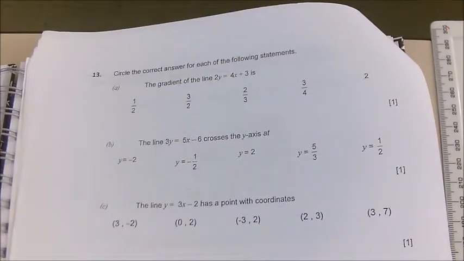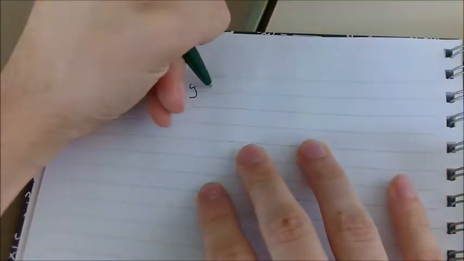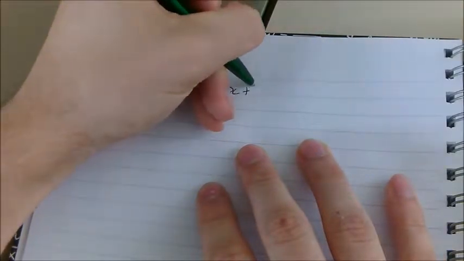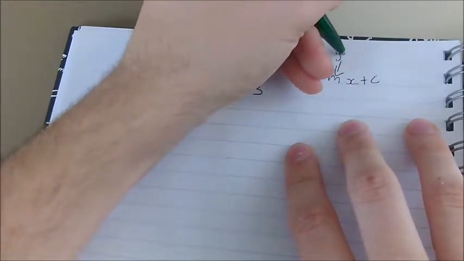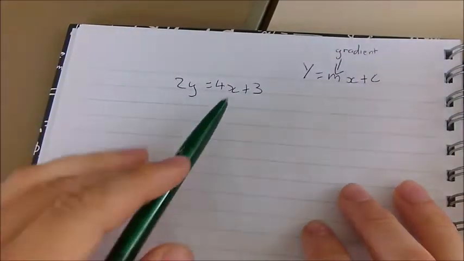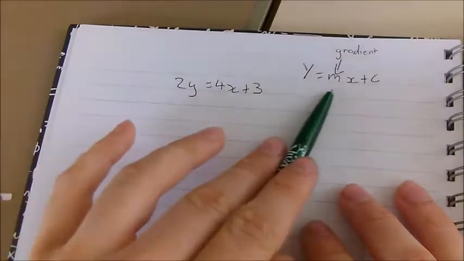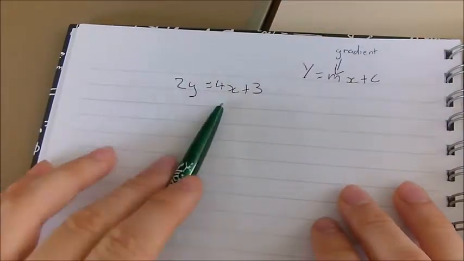Now, I'll write out the line here. 2y equals 4x plus 3. And this comes down to the rule of y equals mx plus c, and m is the gradient. So, we've got y equals mx plus c. But in this line, we've got 2y.